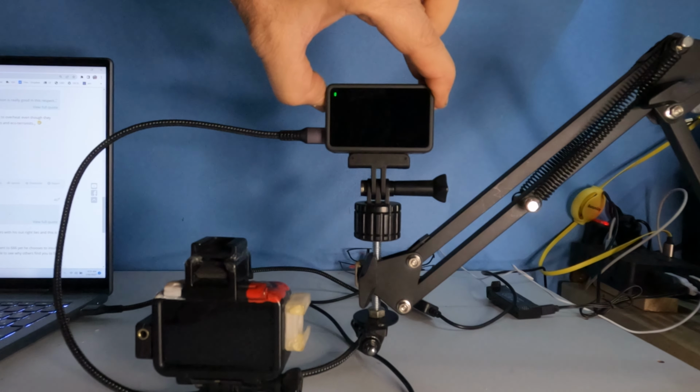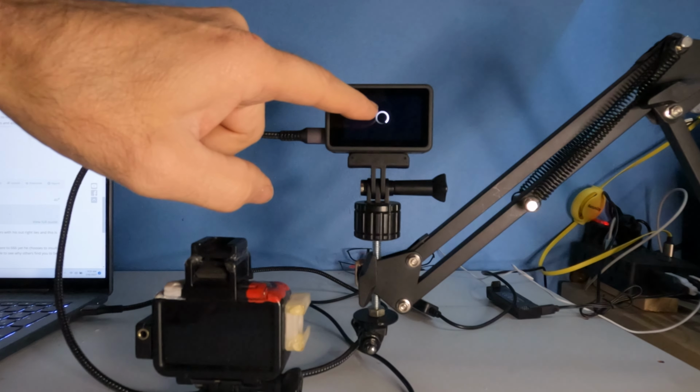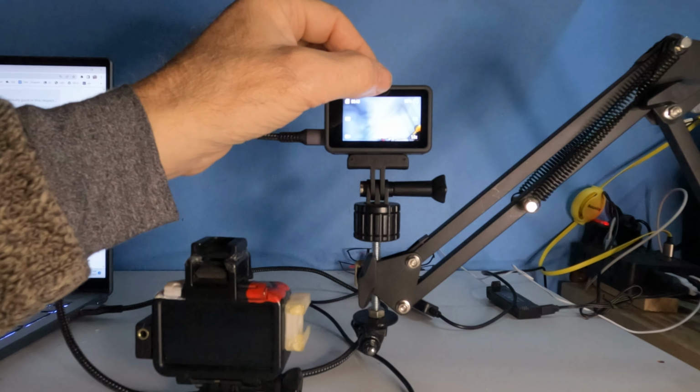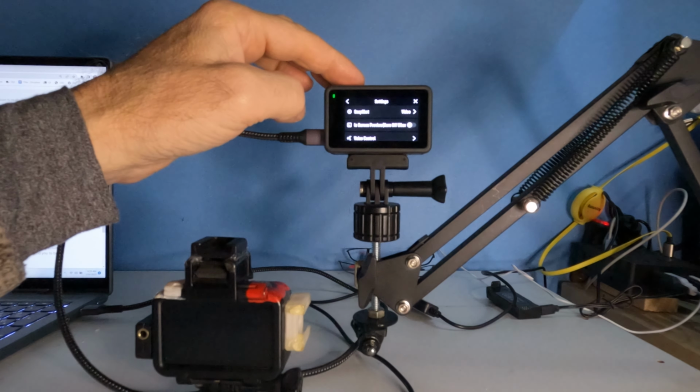You hear the ding, turn it back on, and cancel to bypass the webcam and the computer. What we're going to go do in here is swipe down, and we're going to look at the cog. We're going to look at a number of settings.